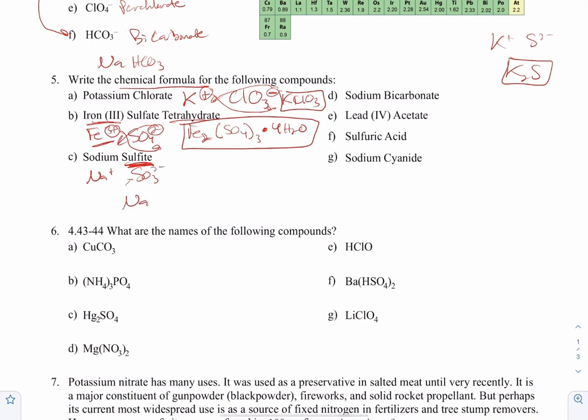So we got Na, and then we're going to switch the superscripts. We got Na2SO3. And you don't have to put parentheses here because it's assuming that we just have 1 of each of those. So this would be our answer here.